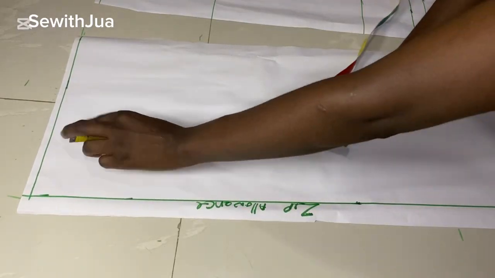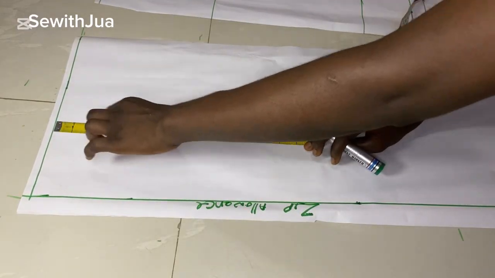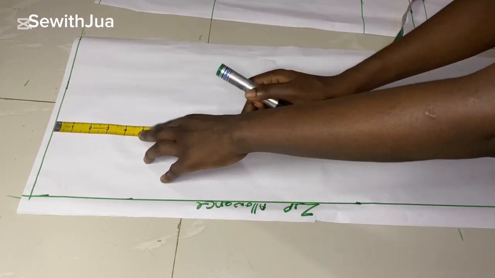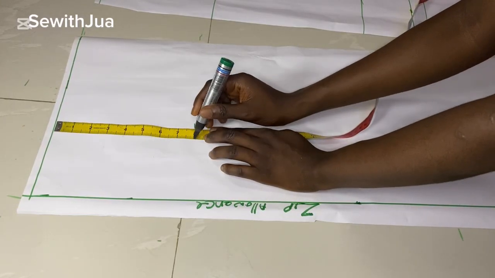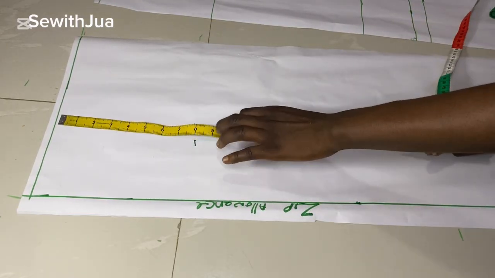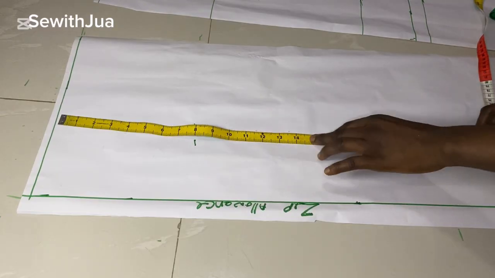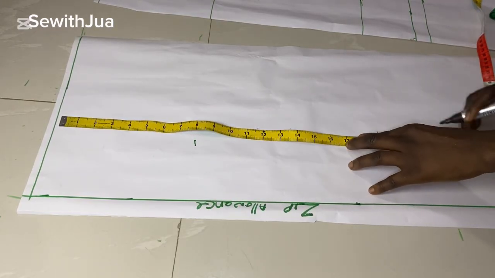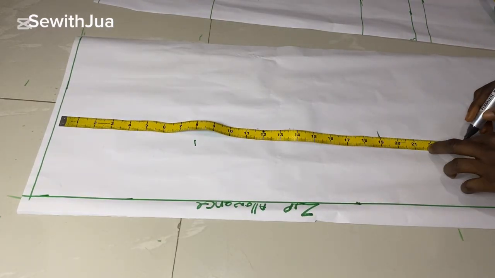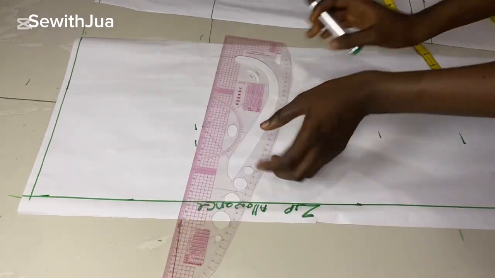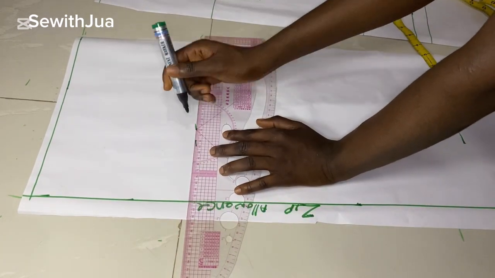So now we are just going to repeat what we did. I'll try to explain it differently so you'll get it. From my waist, I went down by 8, which is my hip side, the fullest part of my butt. Then to my knee, you have to go 2 inch above your kneecap to get your knee length.